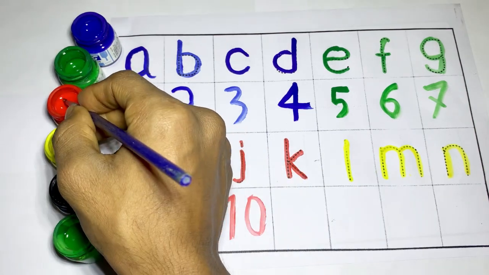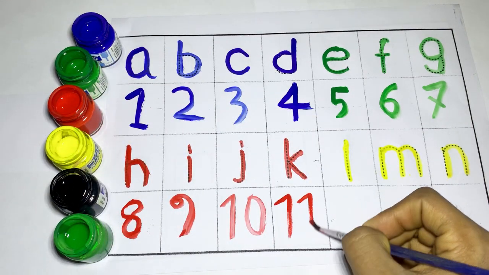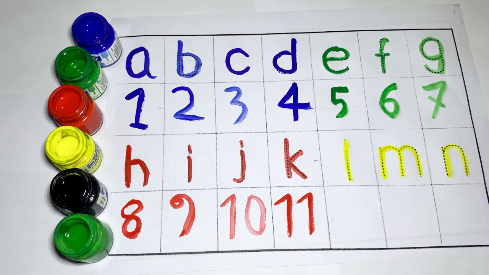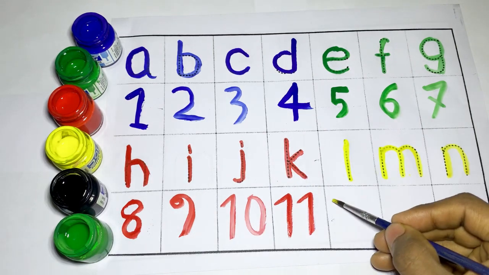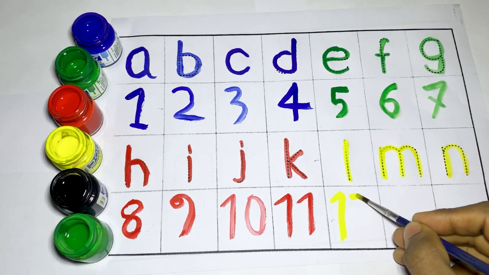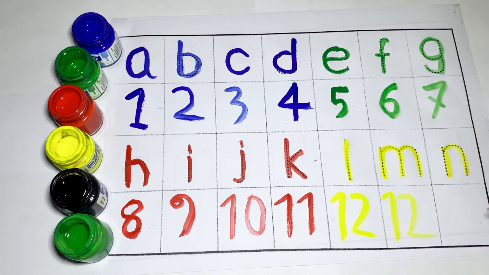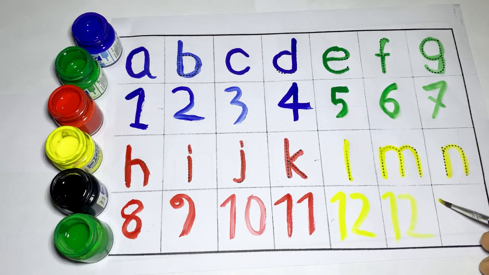Kids, now draw 11. The numbers of 11. Kids, now draw 12. The numbers of 12, and use yellow color. 13. The numbers of 13. Kids, again use yellow color and draw 14. The numbers of 14.